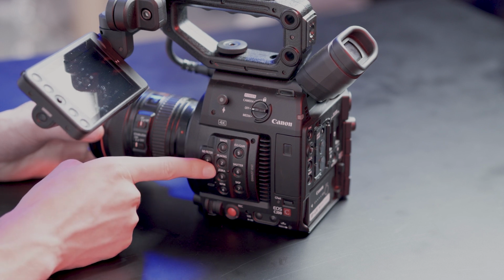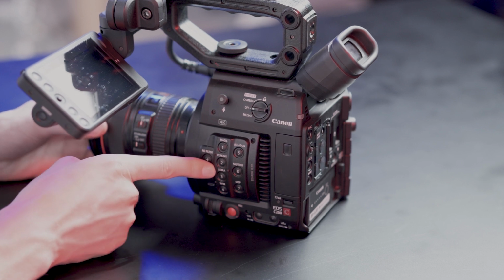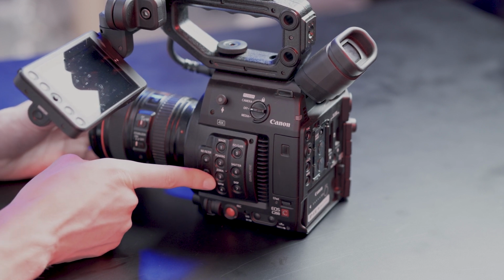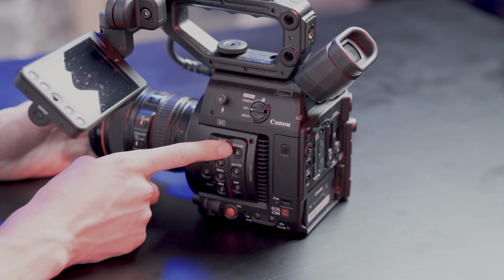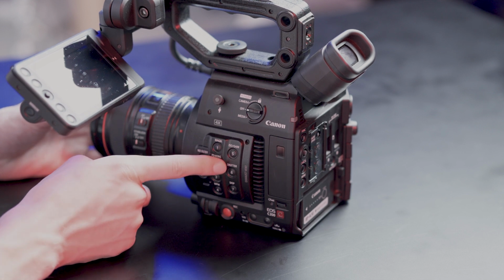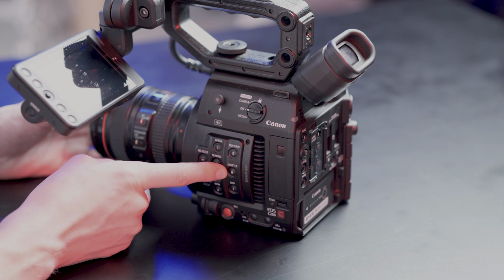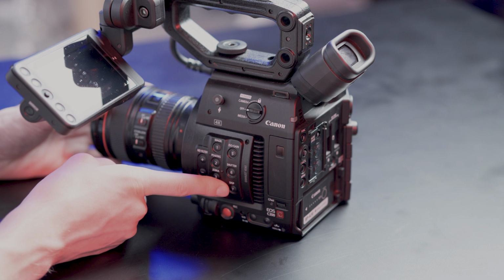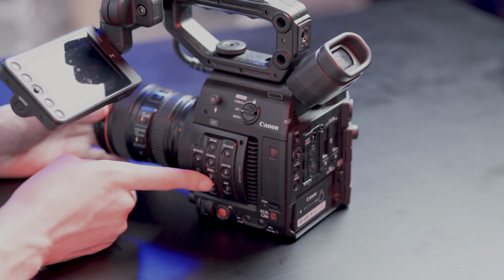Number 3 is zebra. That'll show your exposure peaking and shadow peaking. WFM shows a waveform on your screen to show different levels of light. ISO/gain button, that is what you'll press in order to change your ISO/gain. Shutter button, as the name implies, that'll let you change your shutter speed. And then number 7 is display. That'll show different overlays on the screen.